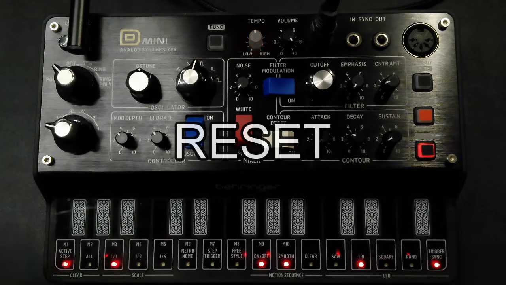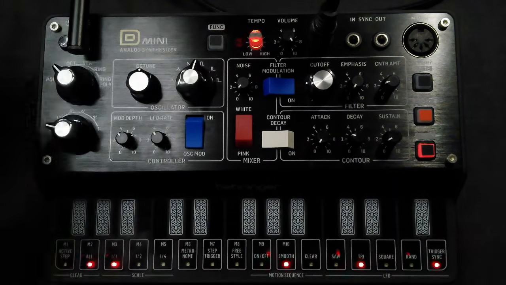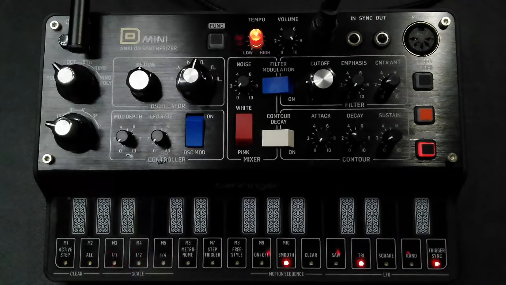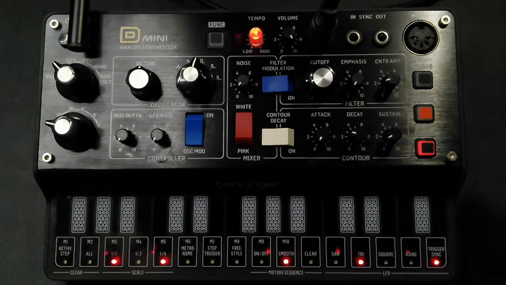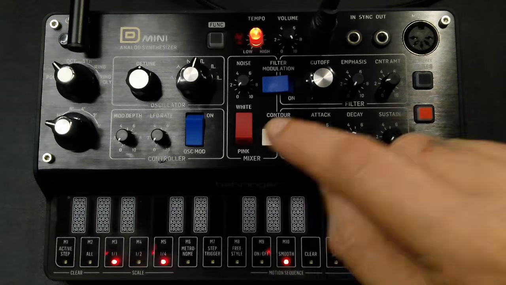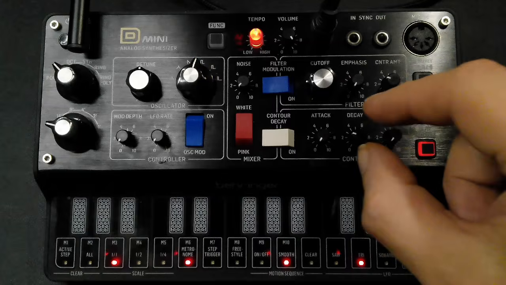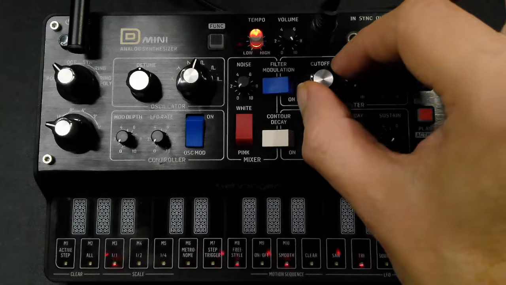So let's take all this fancy stuff off, turn off our motion sequencer, take our modulation and everything off. We're on unison, square wave, contour decay is off. So let's give it a little bit of length, and then we'll start off here with our cutoff.